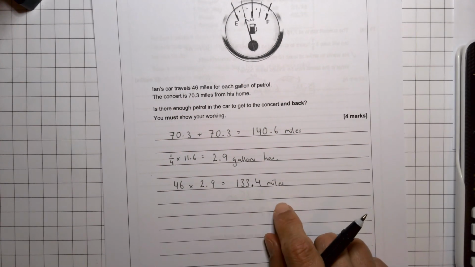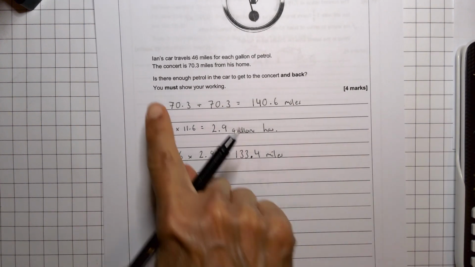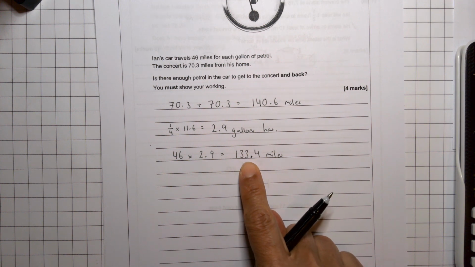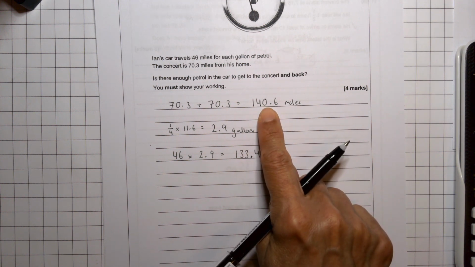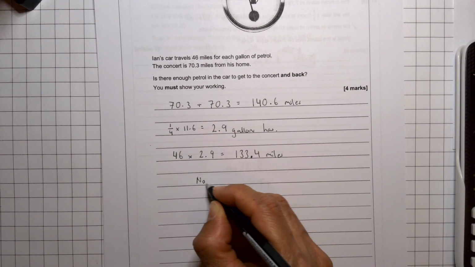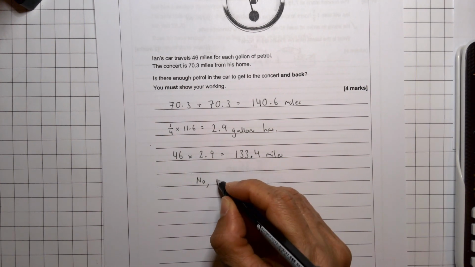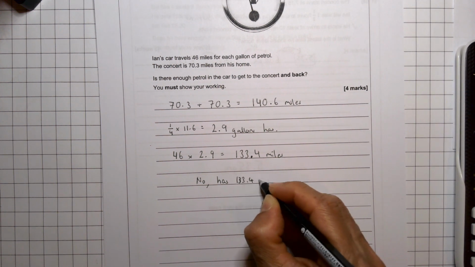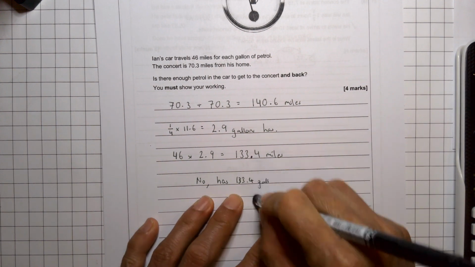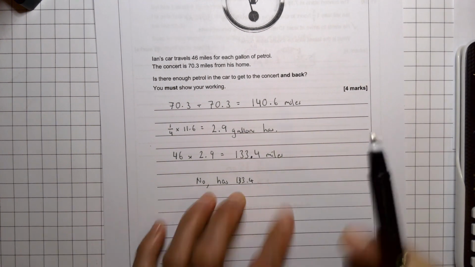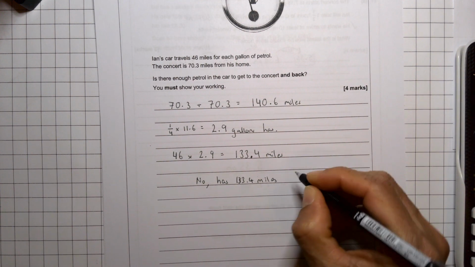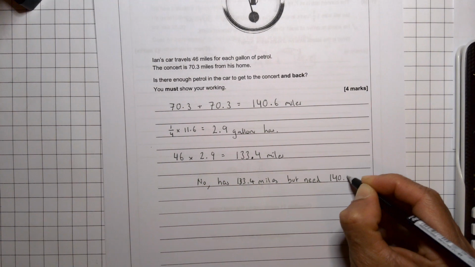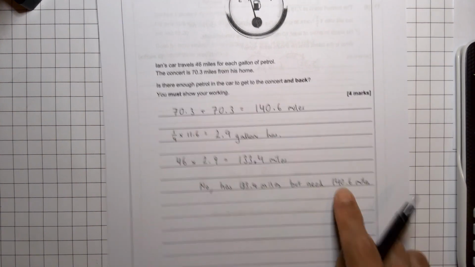And if we look at that, is there enough petrol in the car to go to the concert and back? This is how far he can travel. This is how far he needs to travel. And so the answer is no, he's going to run out of fuel. He doesn't have enough. No, because what he has is 133.4 miles. That's how far he can drive. But he needs to drive 140.6 miles. So clearly he can't do it.